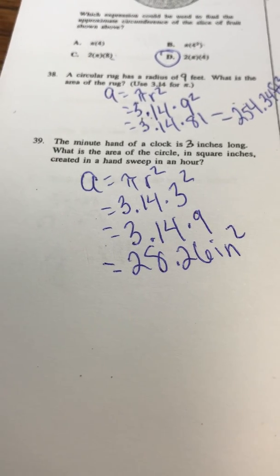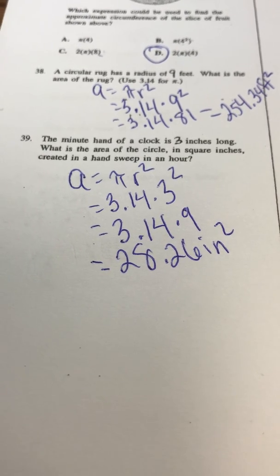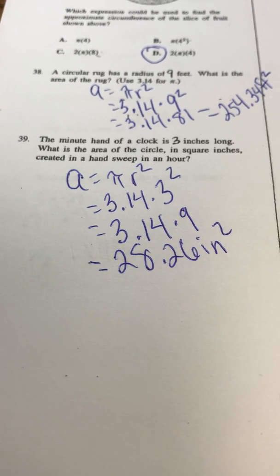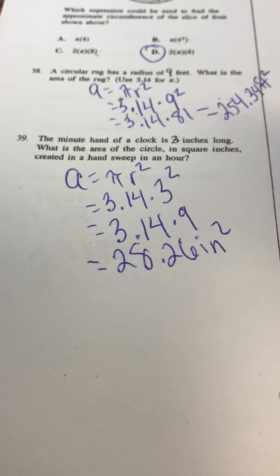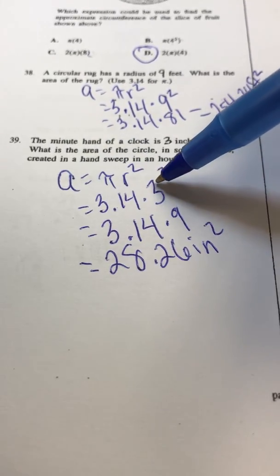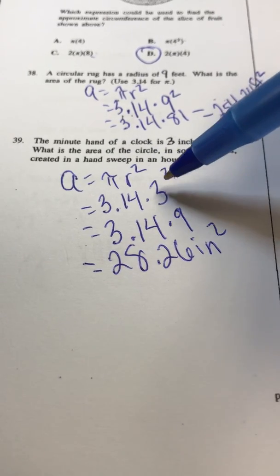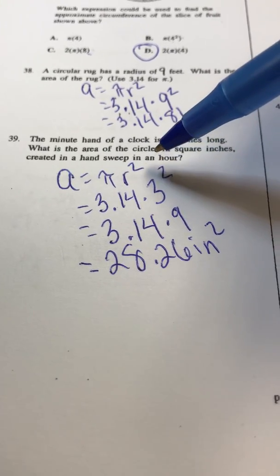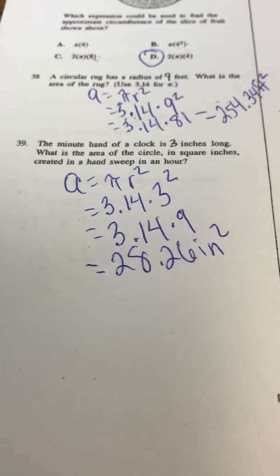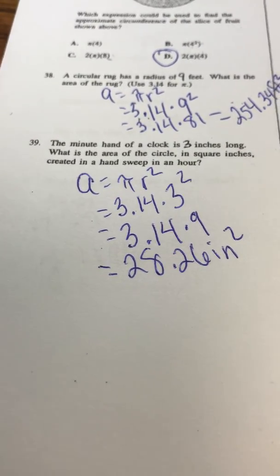Yes. When you square a value, you multiply that value by itself. You can also use the square button on your calculator. Any other questions?